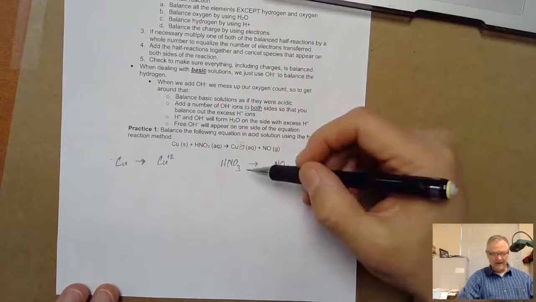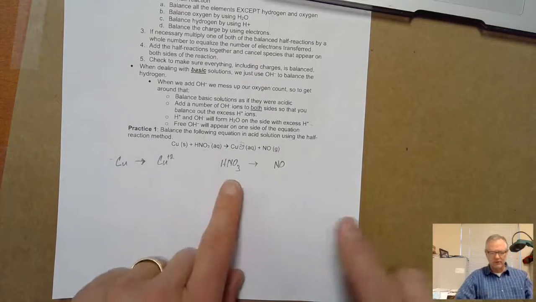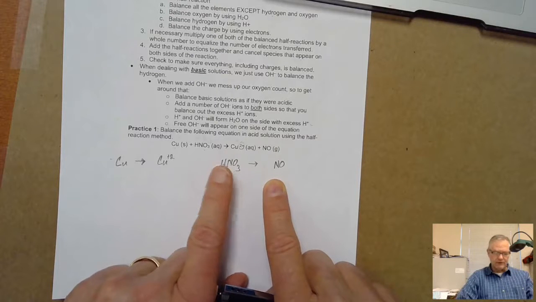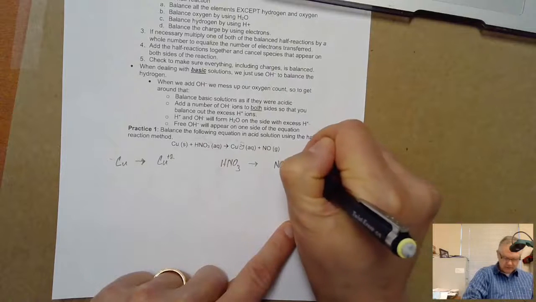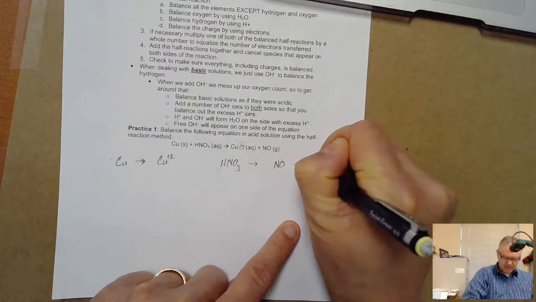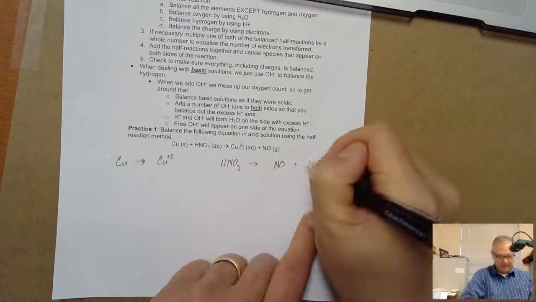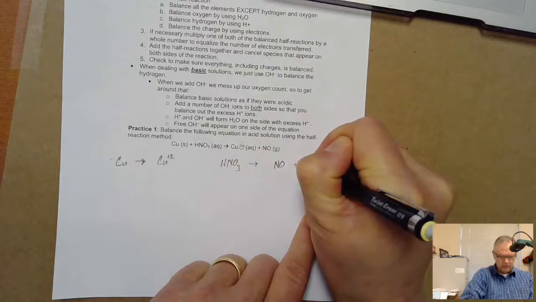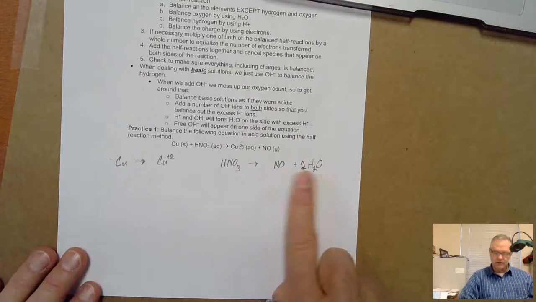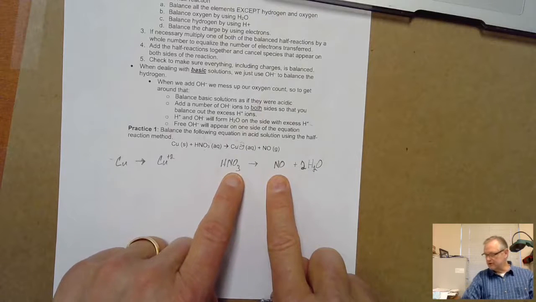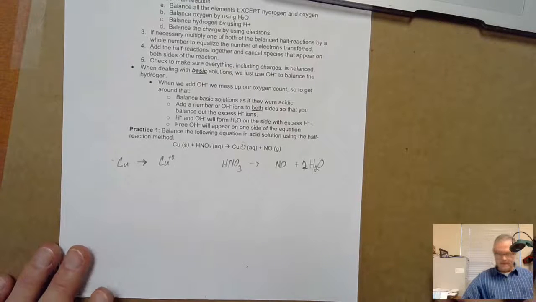But now I need to balance out my oxygens. There's no oxygens in this half reaction, so I'm going to come over to this side, and I have 3 oxygens here and 1 oxygen here. So that means that I'm going to have to use an H2O, but there's only 1 oxygen in 1 H2O, so I'm going to use 2 H2Os. When I do that, that now gives me 2 oxygens plus 1, which is 3, and 3 oxygens.